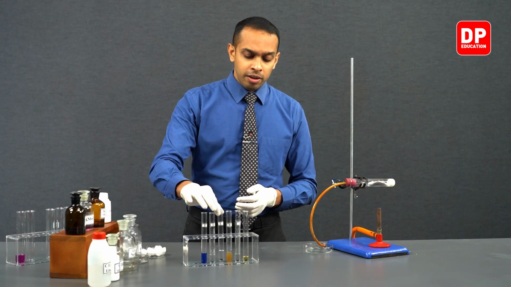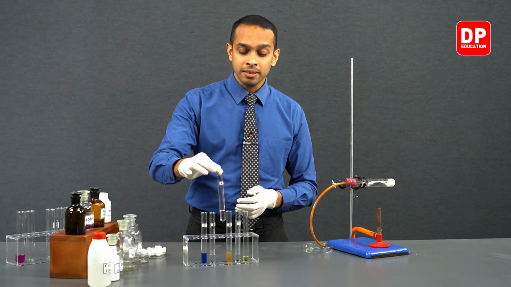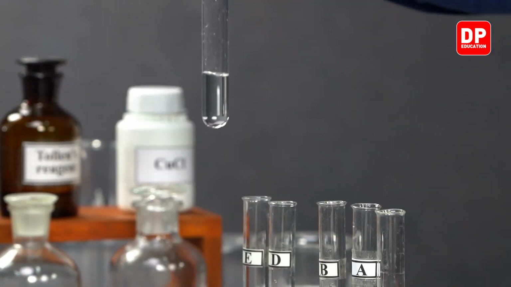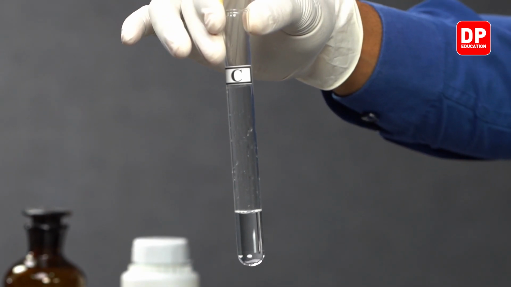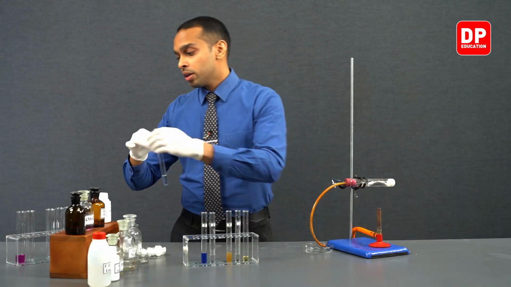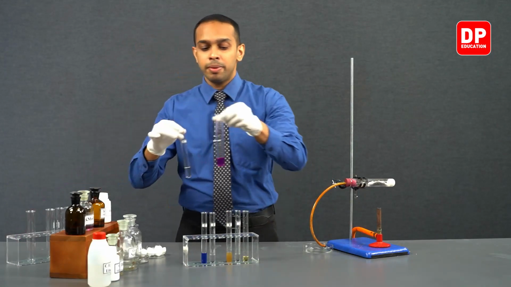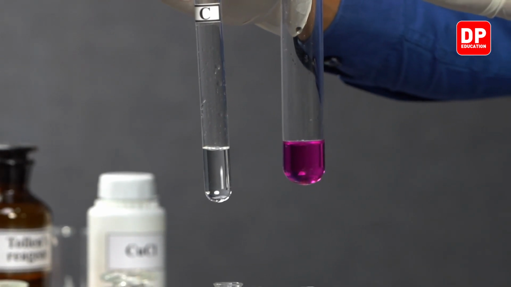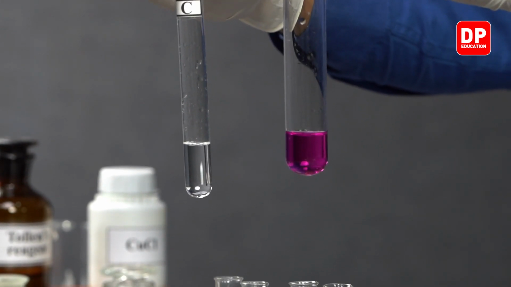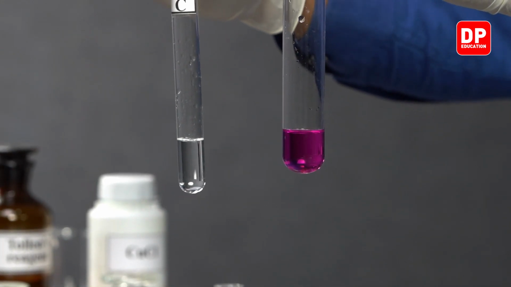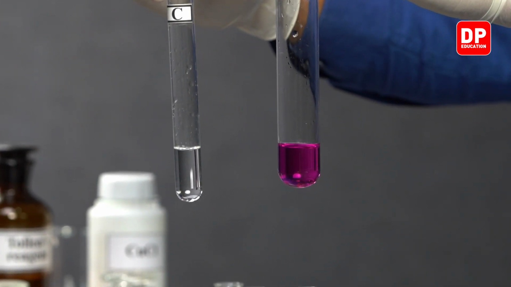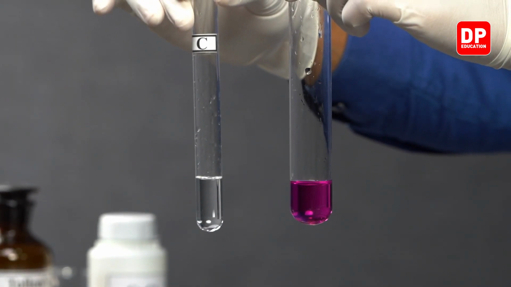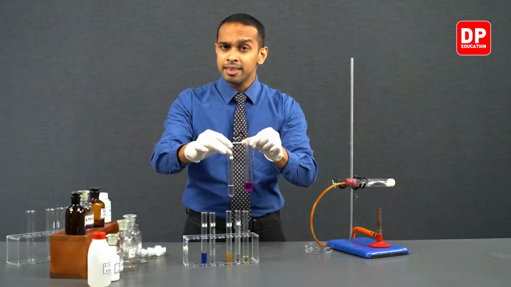So when you are reacting ethene gas with acidified potassium permanganate, we saw the acidified potassium permanganate is purple in color. The purple color of the acidified potassium permanganate completely disappeared when we reacted it with ethene gas.